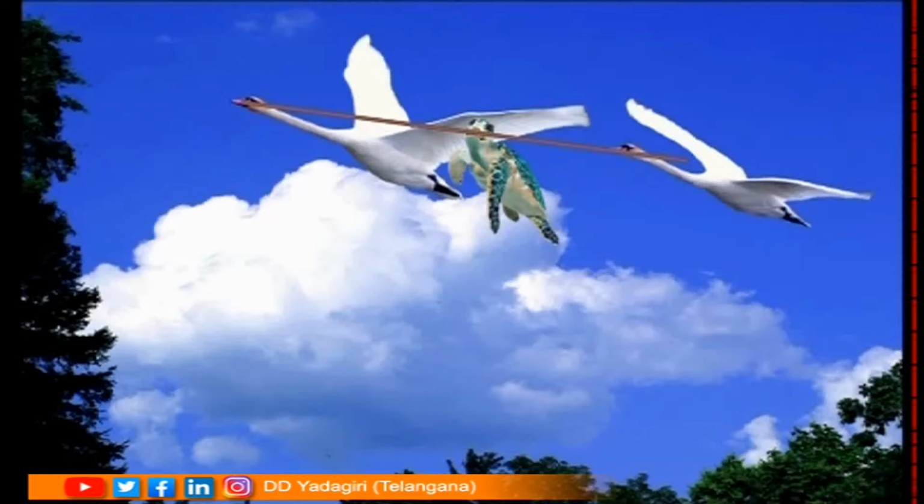So observe this picture, children. What do you notice? Here two swans, with the help of a stick, are taking the tortoise to some other place. A tortoise cannot fly, but with the help of his friends, that is swans, he is flying in the sky. But whenever the turtle saw the lake full of water, it exclaimed. It could not control its motion, and what happened?